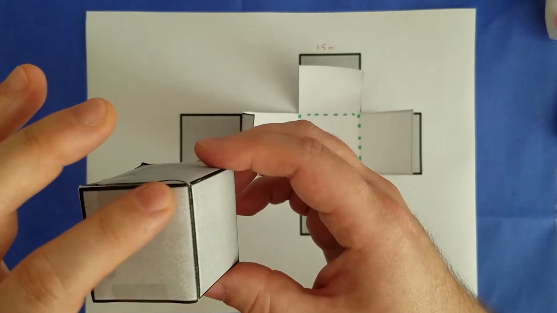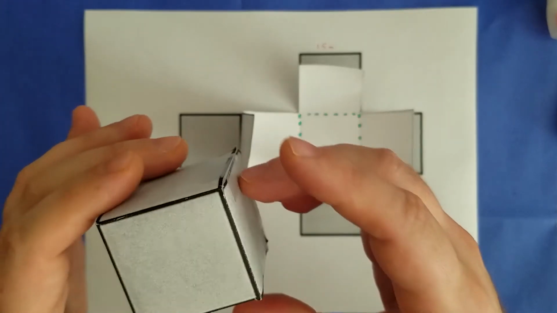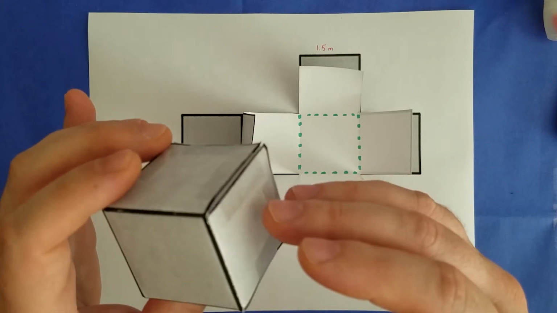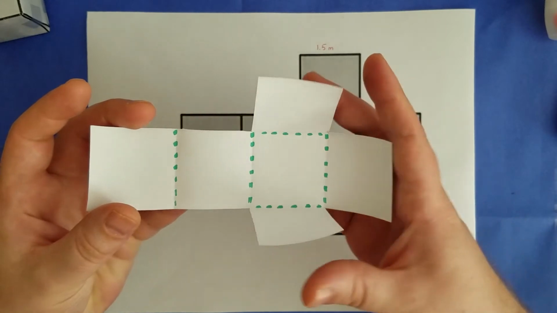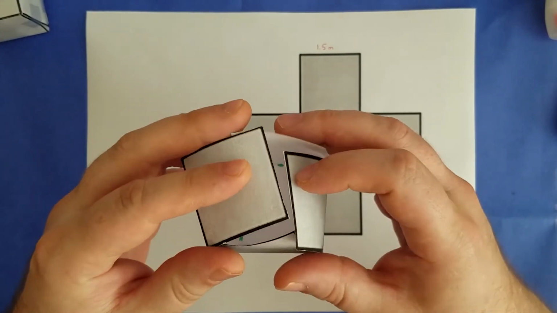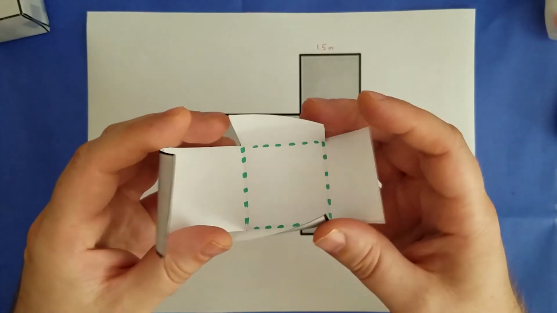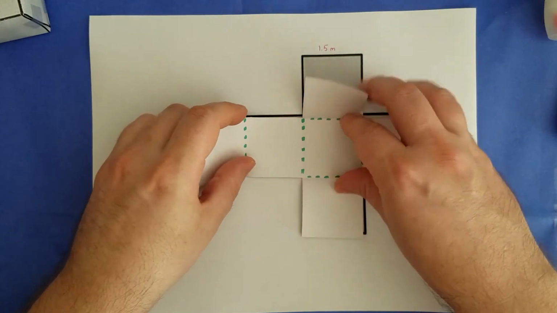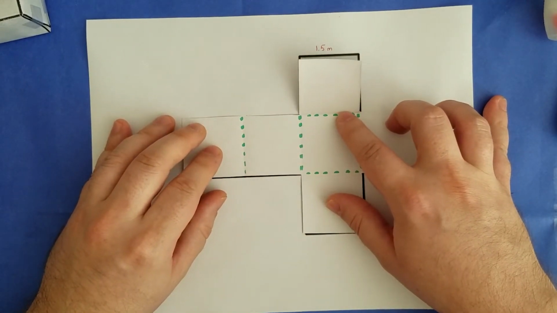we need to find first the area of each individual surface. And the easiest way to do that is to think about it as a net. What a net is, is that polyhedron unfolded. Here's my cube, unfolded so that it now is made up of individual two-dimensional shapes.